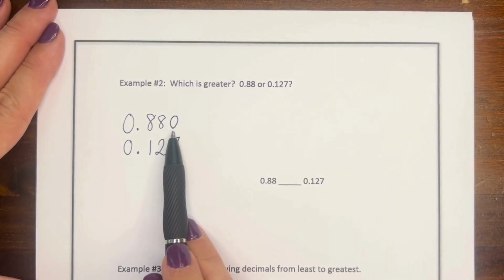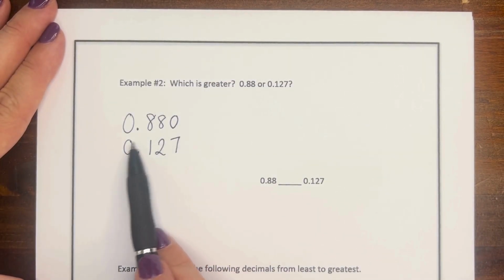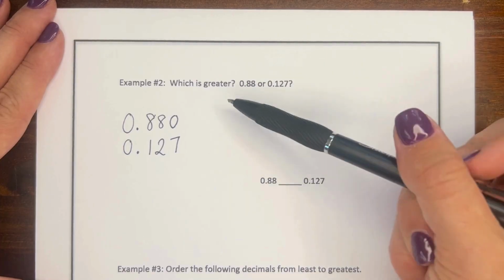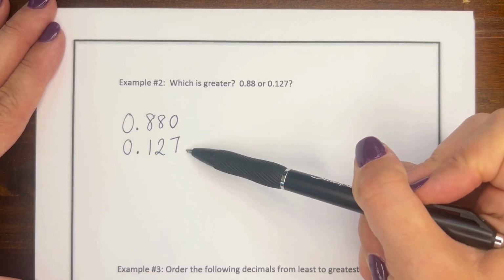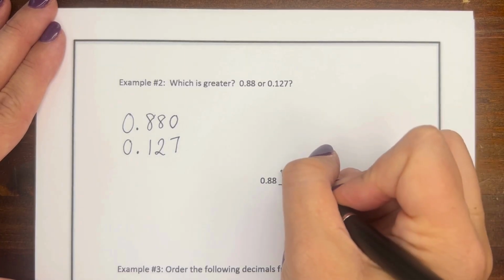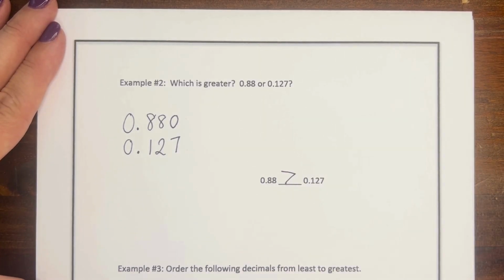Now remember, this 0 has no value. It is not changing the value of 88 hundredths. It's simply showing that we have no thousandths. Then it's as simple as saying, okay, 880 or 127, because they're both thousandths at this point. And it's clear that 880 is bigger.